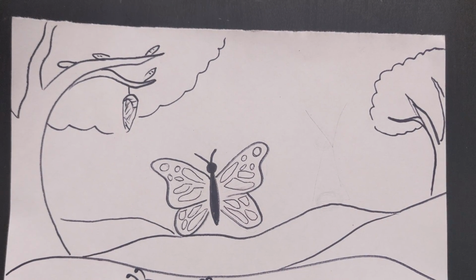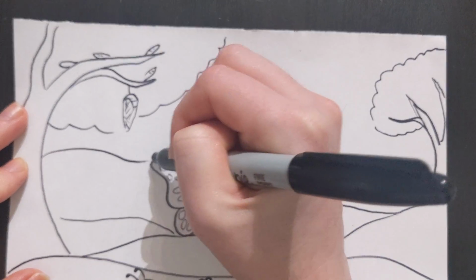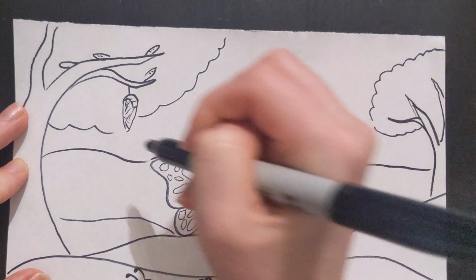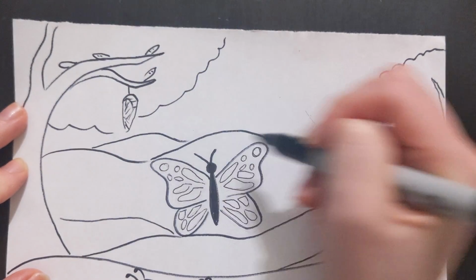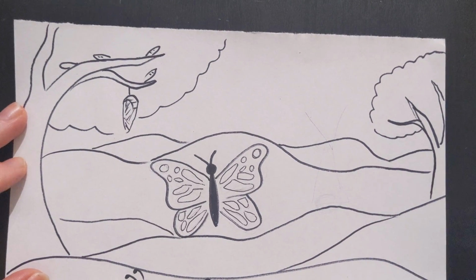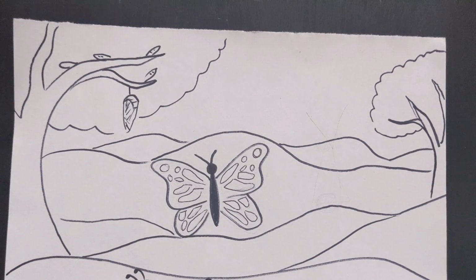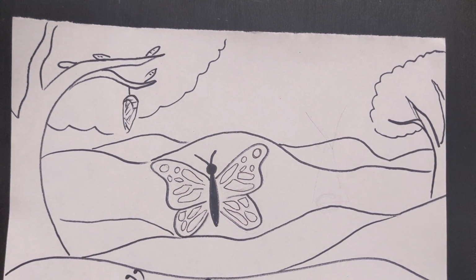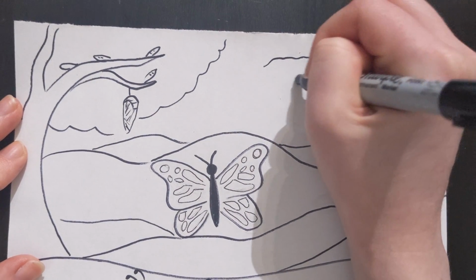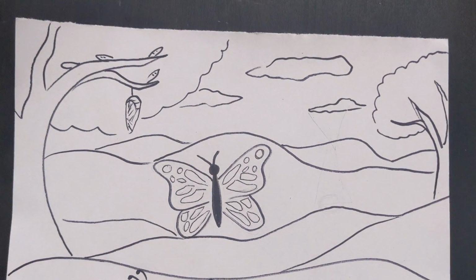Okay, so we are missing a couple of things for our landscape. Maybe we can add some mountains. Mountains are always fun to add. Awesome. And when we color everything in, you'll be able to see more of the details. You can also add some clouds if you'd like. Just like that.